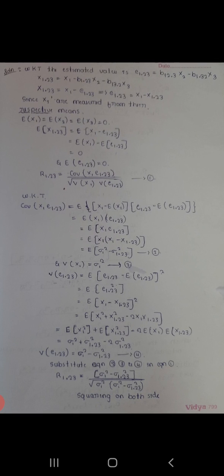The solution of this problem: we know that the estimated value E1.23 is equal to B12.3 x2 minus B1.32 x3. Therefore, x1.23 is equal to x1 minus B12.3 x2 minus B13.2 x3.